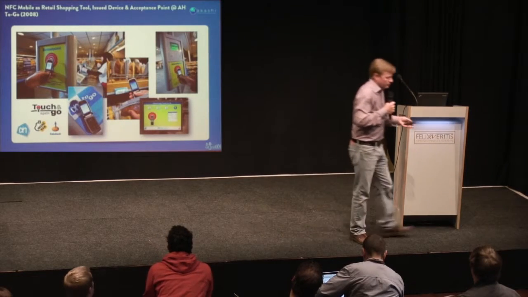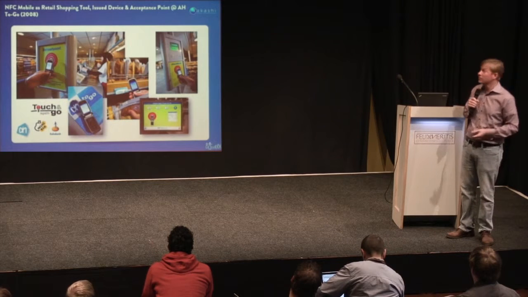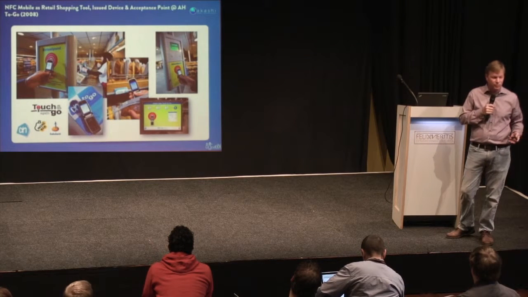So then your phone is not only your issued card payment device, but it's also the acquiring terminal. So it was both sides of the story. Very successful. People liked it. They thought it was really cool. We gave them a free phone, so of course they liked it. But is it something people are willing to pay for or do, you know?